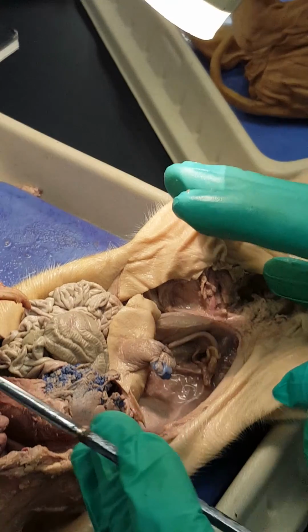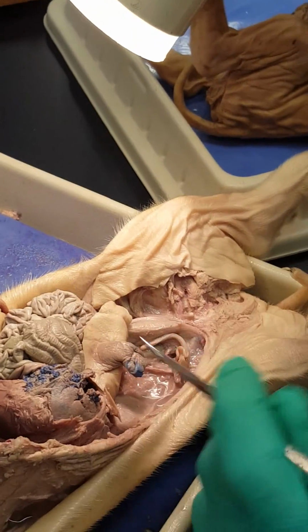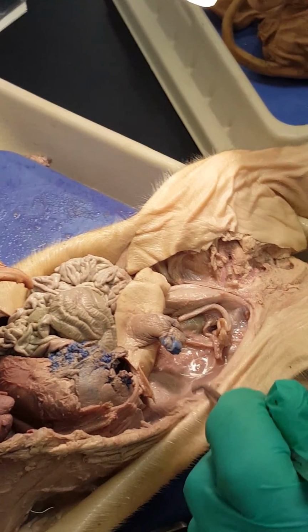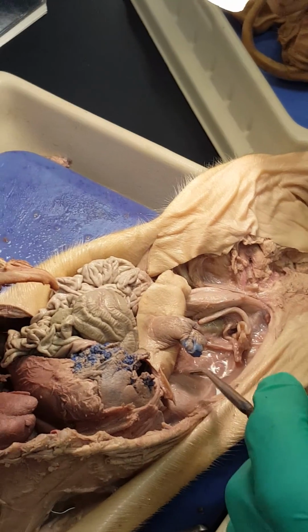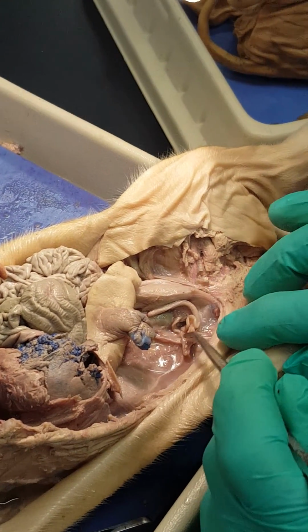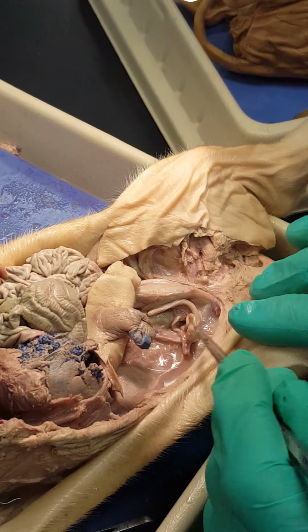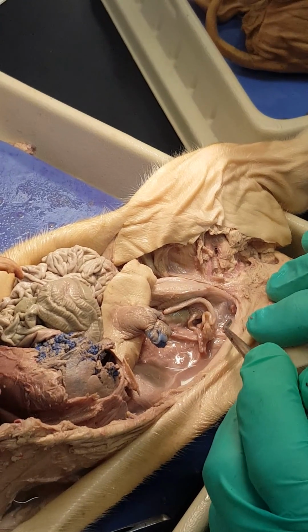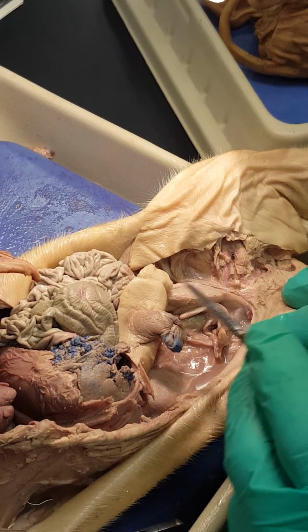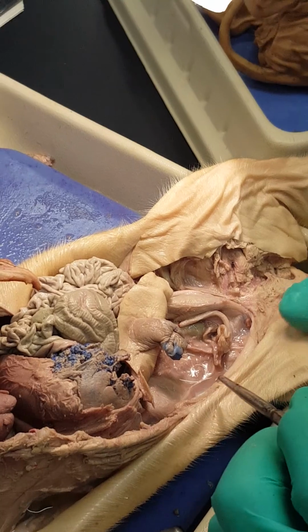Now, in a mature woman, the infundibulum, which is the funnel leading to the oviduct, actually sits much closer to the uterus. But it's still possible for eggs to wander out and implant into the abdominal cavity anywhere.